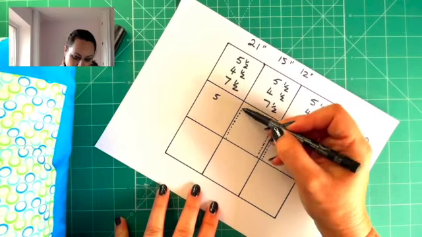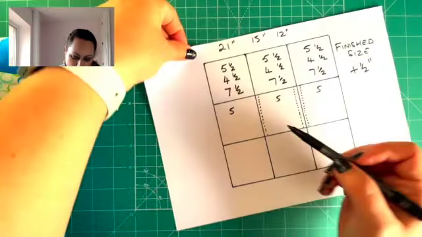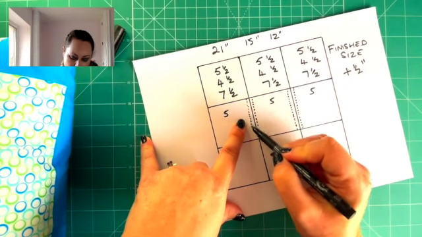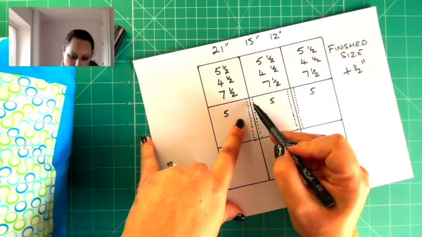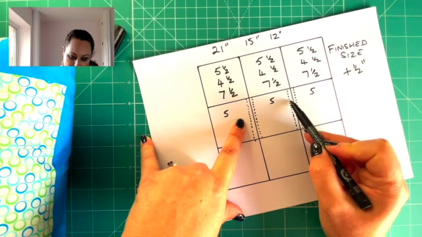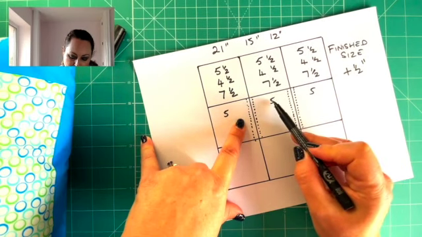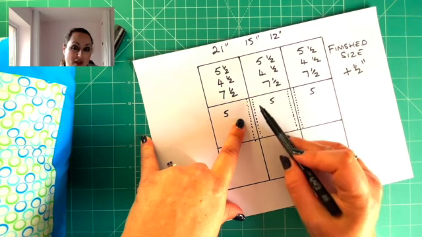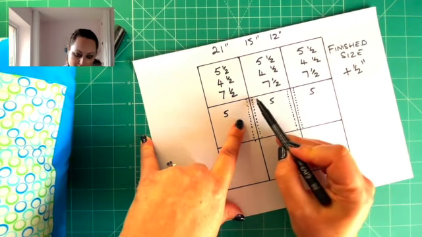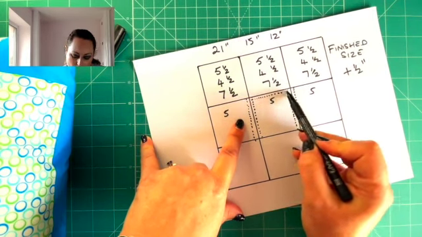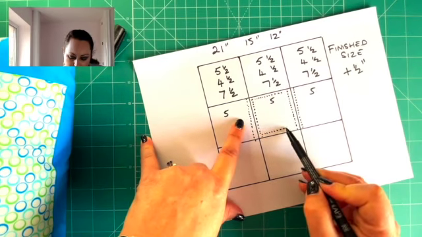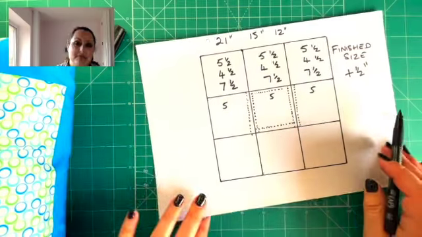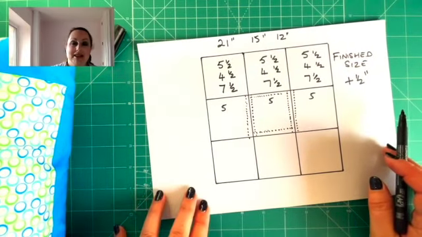Okay. So on that middle block there, by the time I've sewn it, I have lost 1/4 inch here and 1/4 inch there. So that's my 5 plus the 1/4 inch plus the 1/4 inch. So that's our 5.5 inch block. And that's obviously the same all the way round. Okay. So that's the basic, very basic maths.